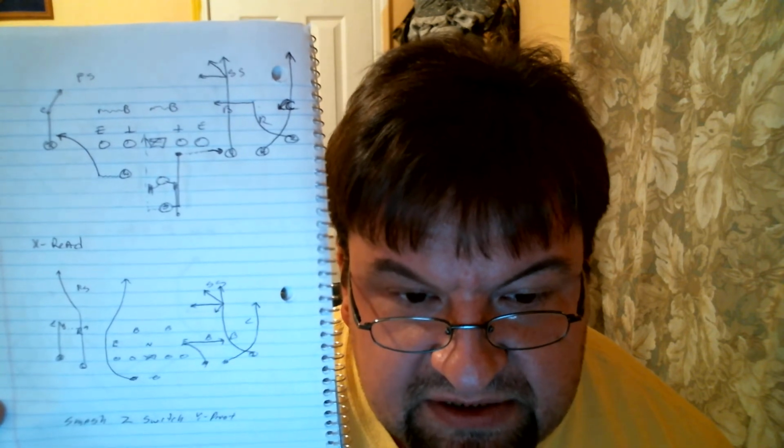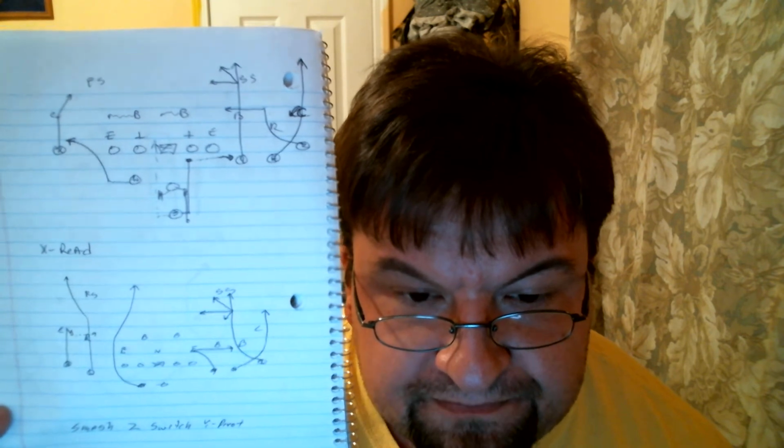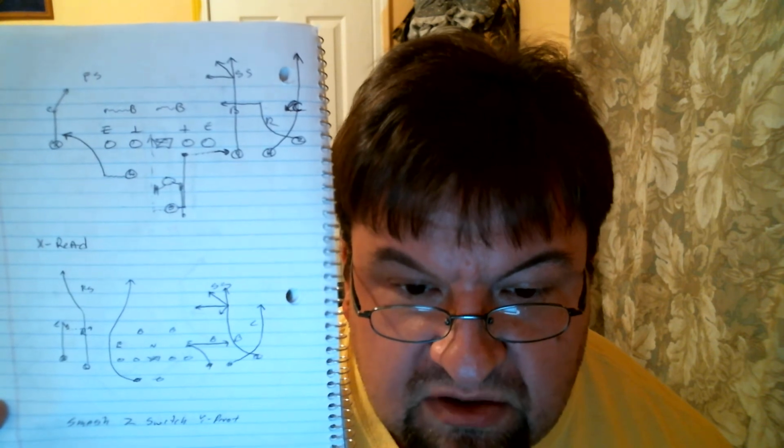X is going to run the hitch in. Your number 2 is going to run the corner go. Of course, the single back is going to run up the seam on a streak. Y is going to run a pivot route.